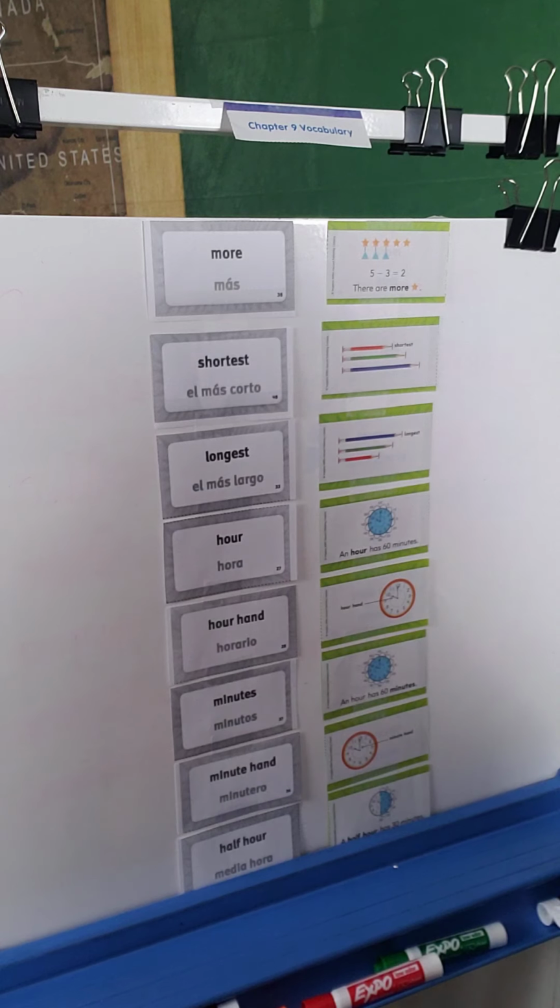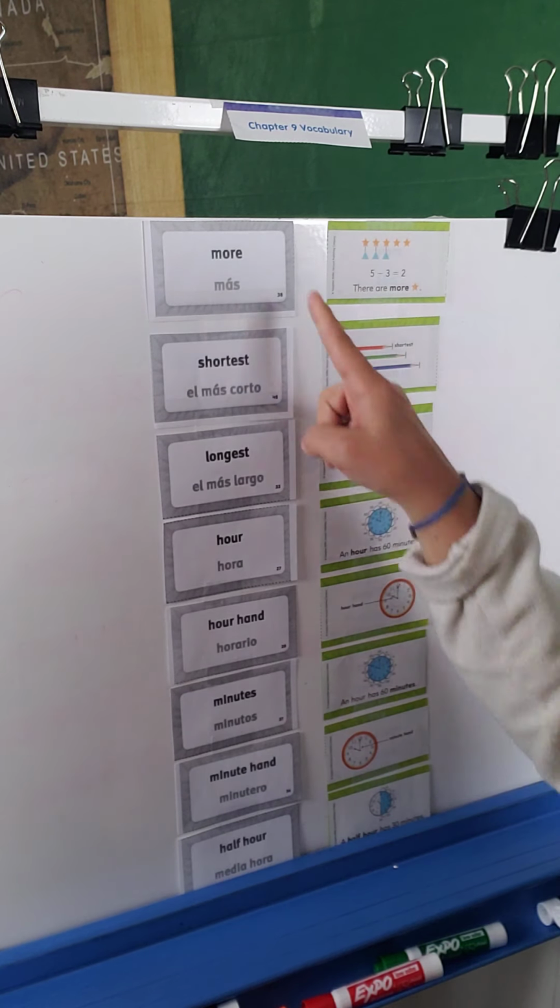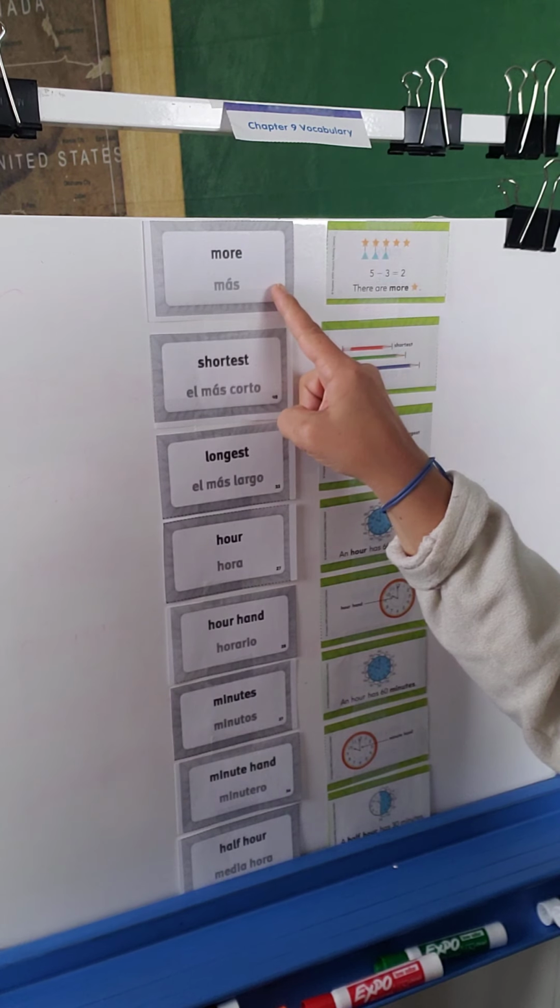Hay más estrellas que triángulos en este dibujo. So the word is more, más.